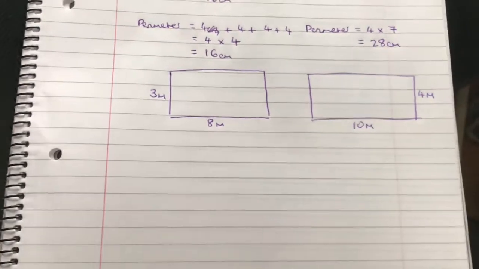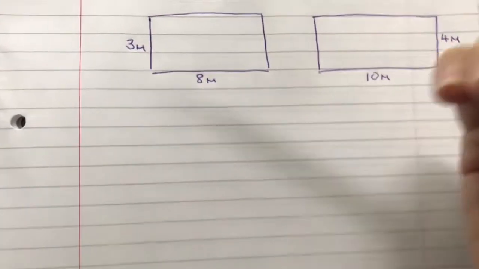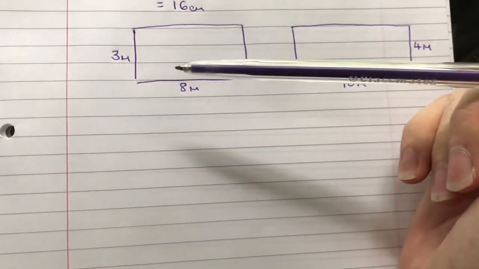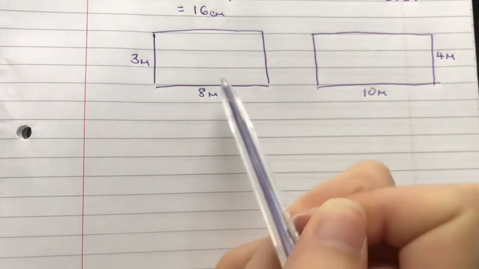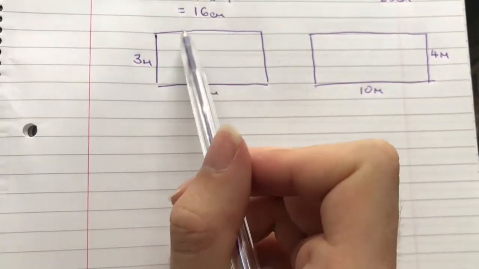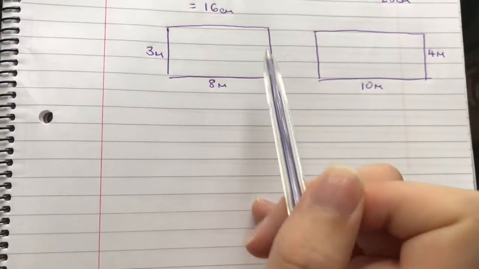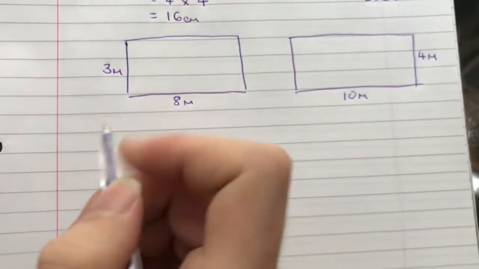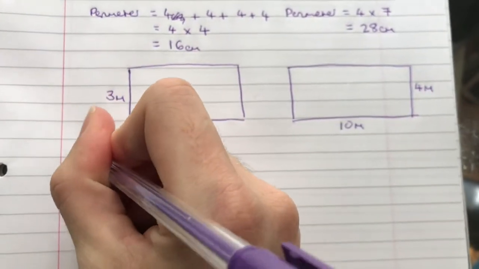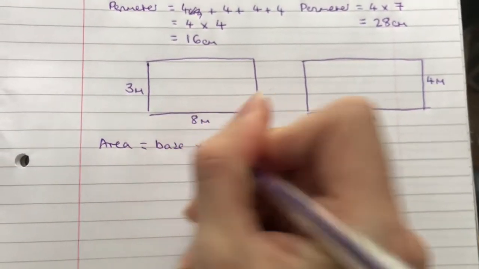Okay, next we have rectangles. So these are a bit different. So what's different about rectangles to squares? The difference is that opposite sides are equal. So this side and this side are equal, and this length and this side are equal. Okay, so let's start out with area. Well, we talked about earlier that it is base times height. So I'm just going to write that out, base multiplied by height.